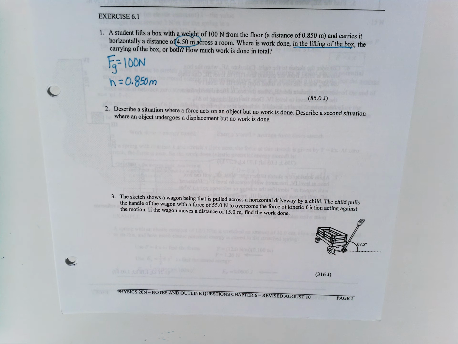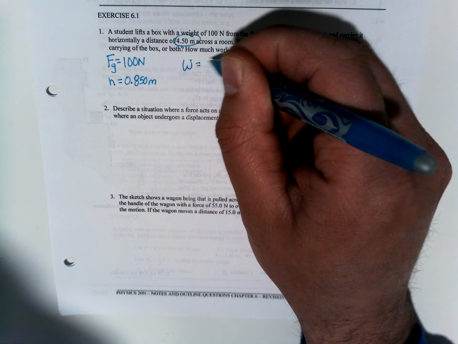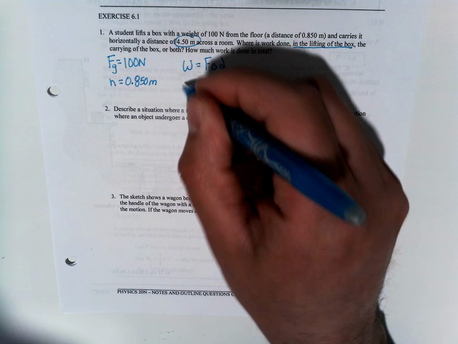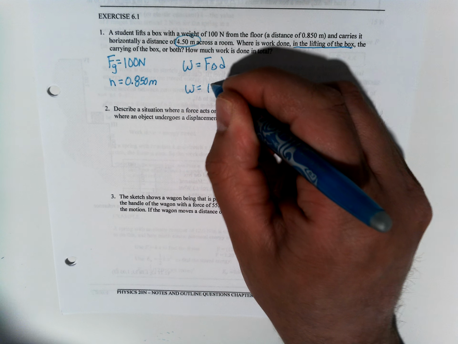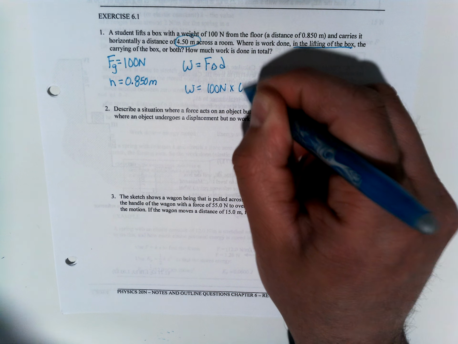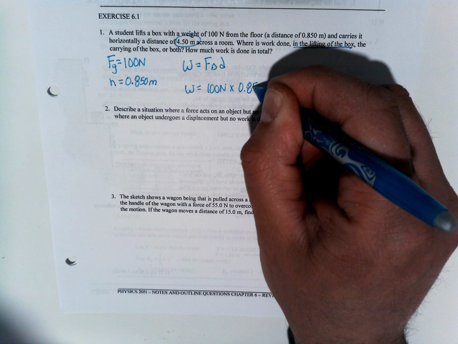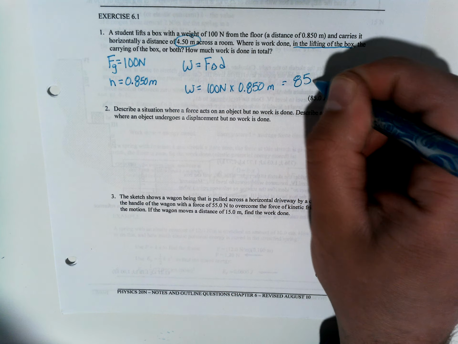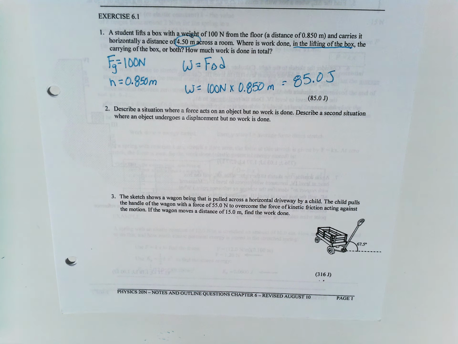So in this case, how much work is being done? Again, the work formula: work equals force times change in distance. In this case, it's the height. So it'd be 100 newtons times 0.850 meters, and we get 85.0 joules. Work is measured in joules. One thing to note there.